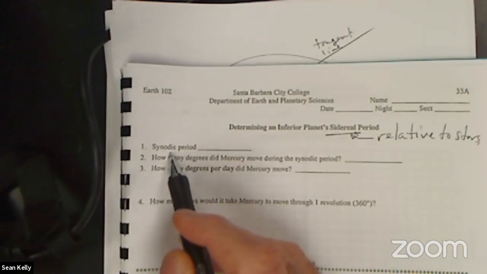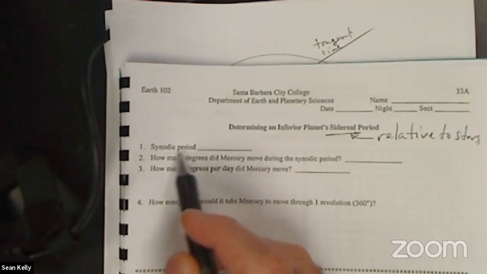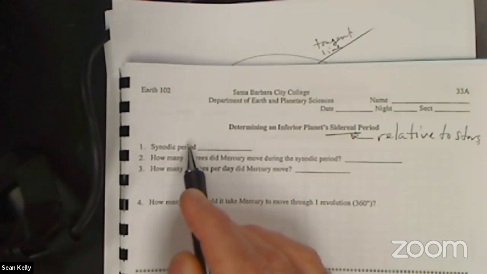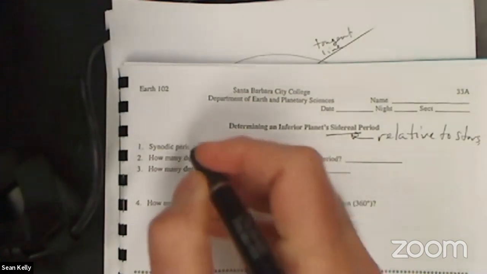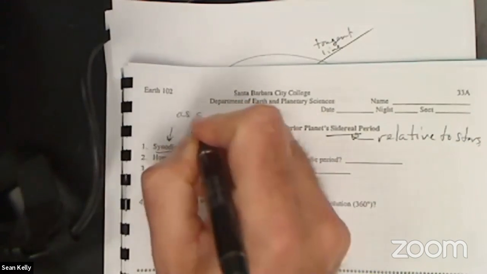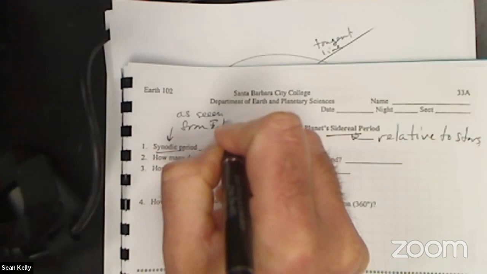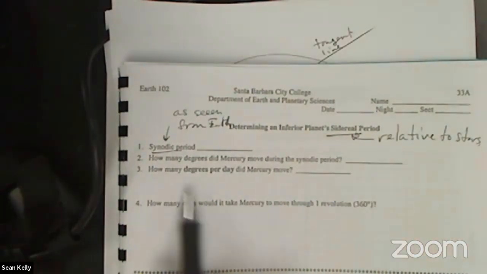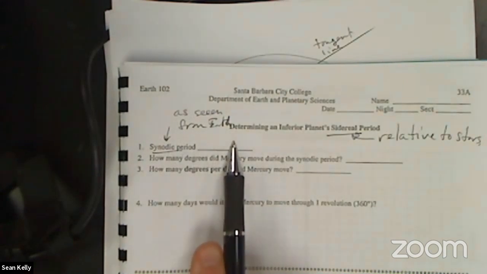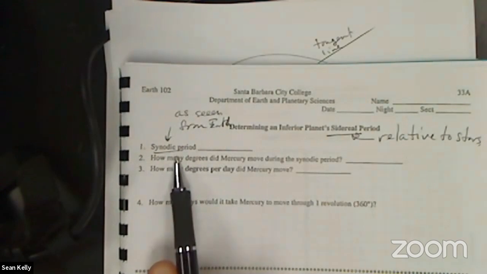And remember when we looked at the sun, we said that the sun's rotation had a synodic period because where were we observing the sun? From the earth, right? So another way to think about synodic is as seen from earth. So what does the synodic period mean? The time it takes to go through a complete cycle as seen from the earth.